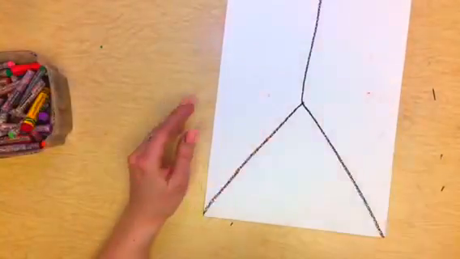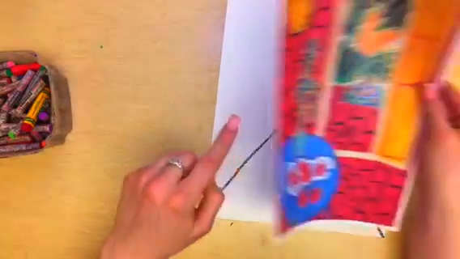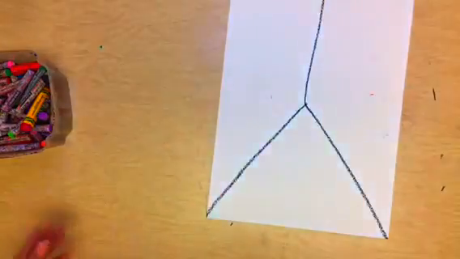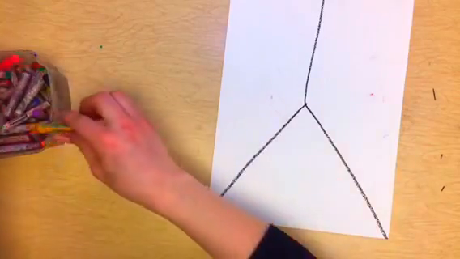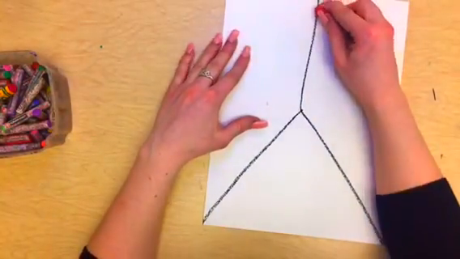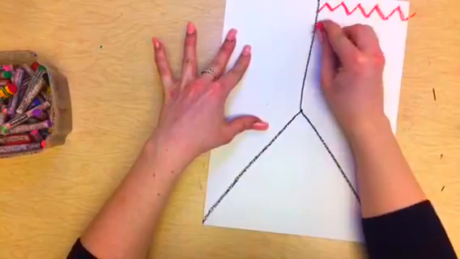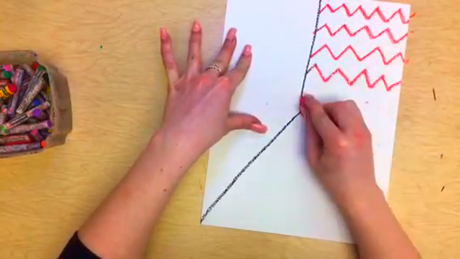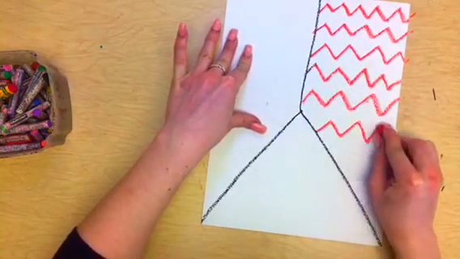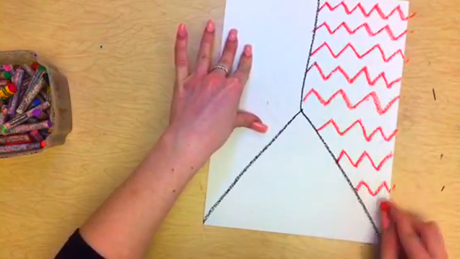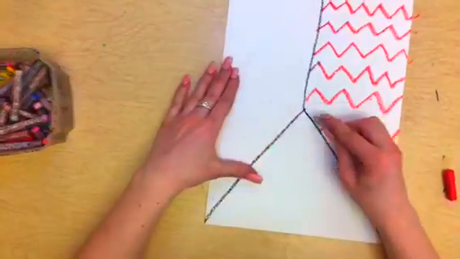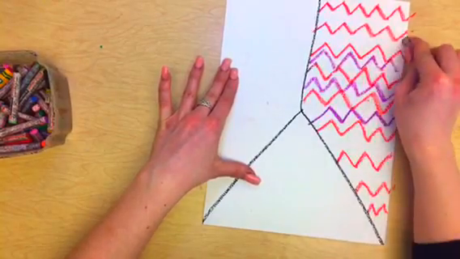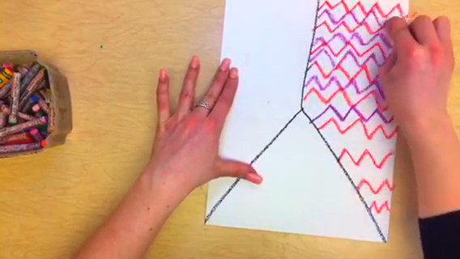So now I'm going to add some patterns with my oil pastels, kind of like Matisse's room, how he had patterns on the walls in his pictures. So I'm going to think of lines or shapes that I can repeat with my colored oil pastels and fill up the walls with a pattern. So I can just repeat a line. So maybe I'm going to repeat this zigzag line over and over. I can get really fancy and do two colored, maybe a double zigzag in between. So it's just a line color pattern, red, purple, zigzag, zigzag, zigzag.